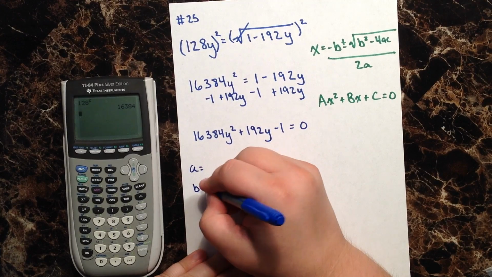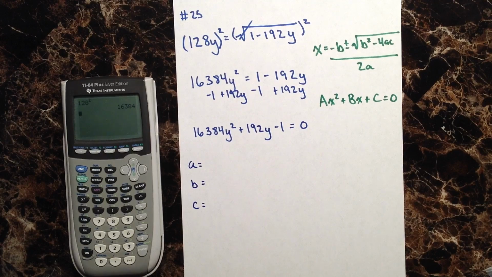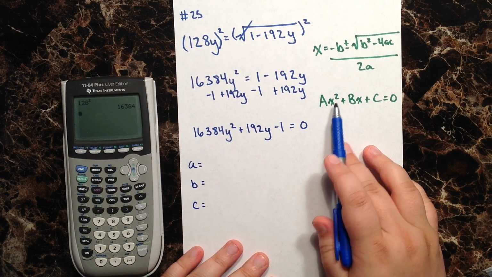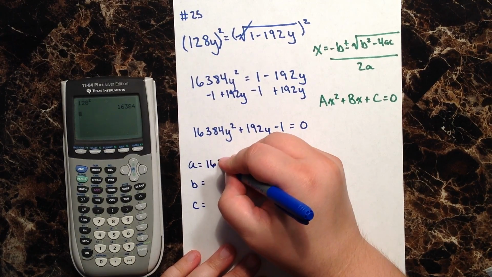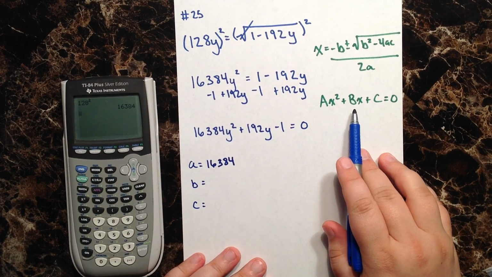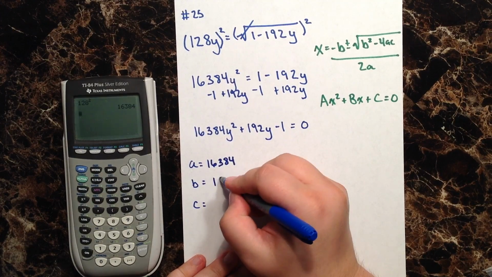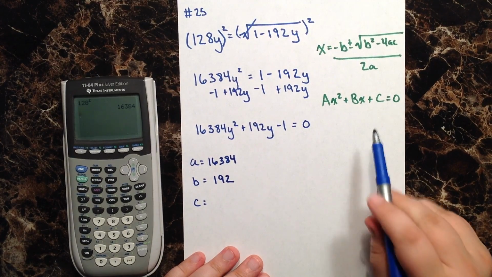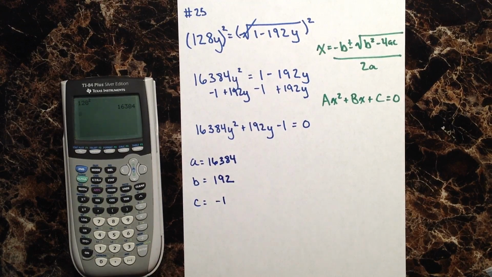A is the coefficient in front of my squared variable, so in this case a is 16,384. B is the coefficient in front of just my single variable, in this case 192. And c is my constant, which in this case is negative 1.